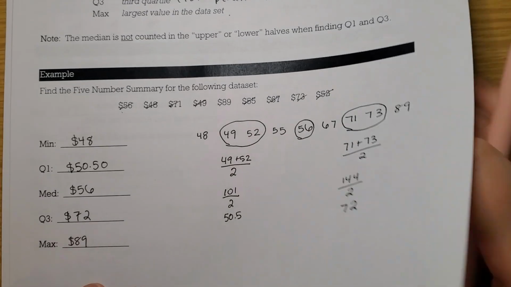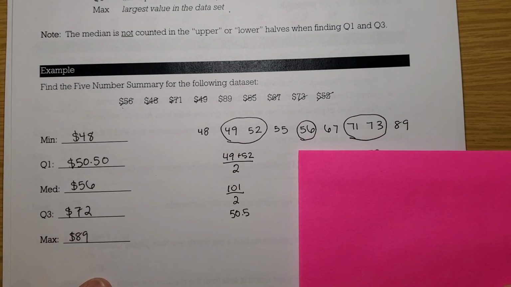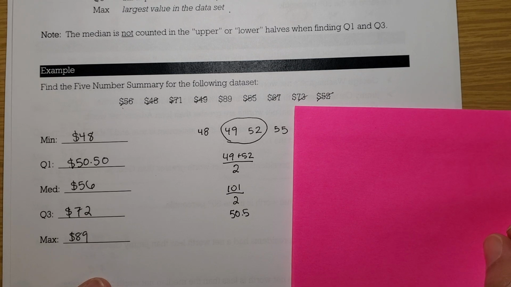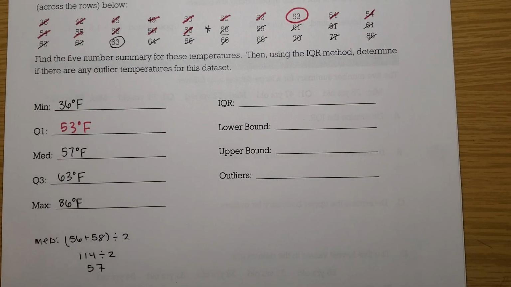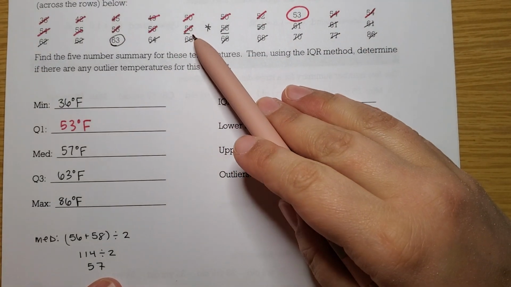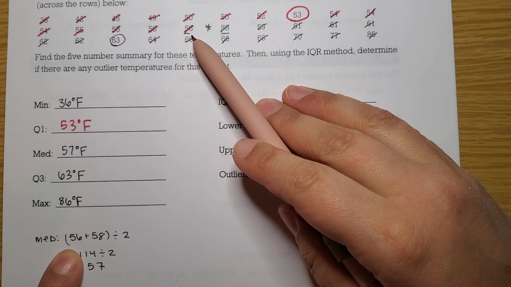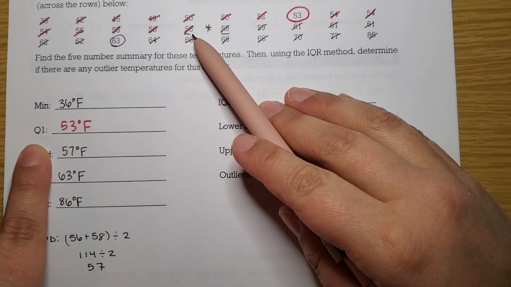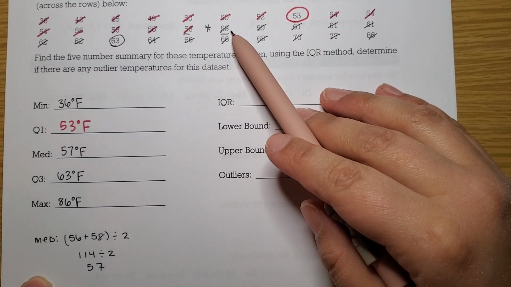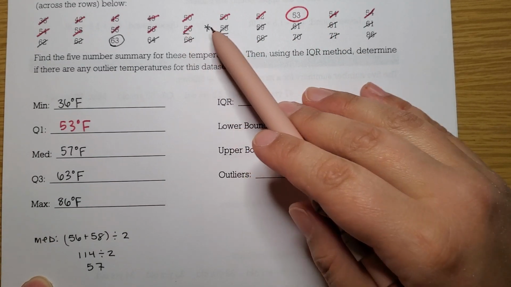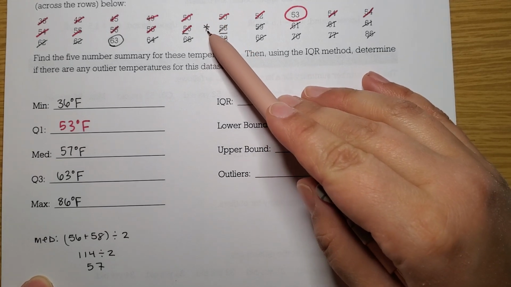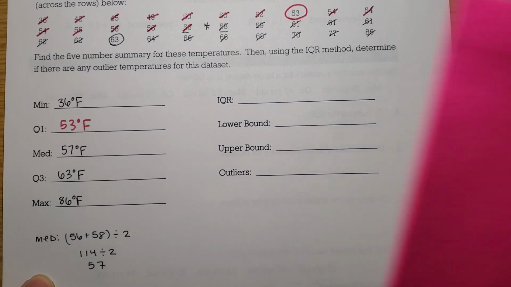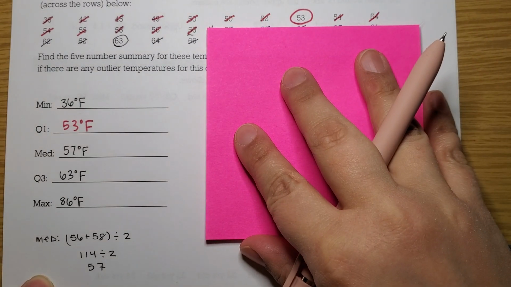The other thing that's a little tricky is when you have a single number in your data set, you close that up when you're looking at the lower half. In this case, we used the 56 to help us find the median and to help us find Q1. See how it's crossed out in red as well. And similarly, the 58 was used, because we had two numbers in the middle. The star was representing the median, so that's where the little pink paper would start to cross it out.